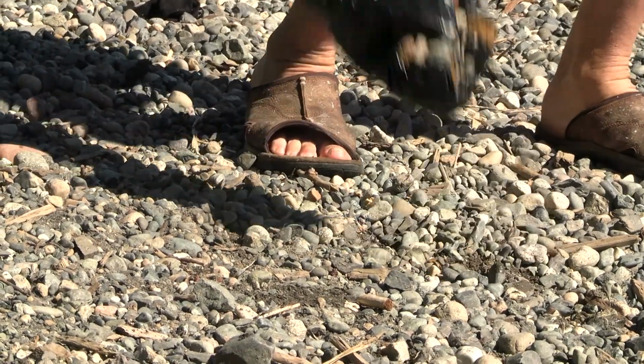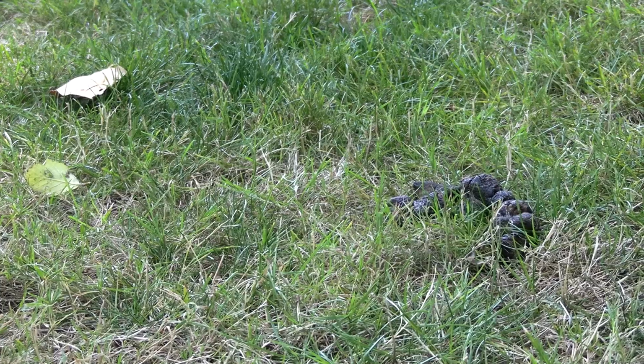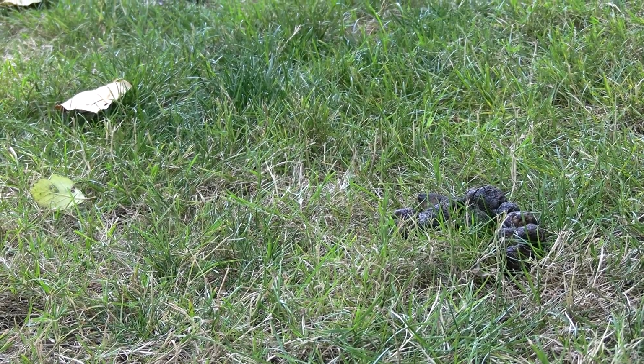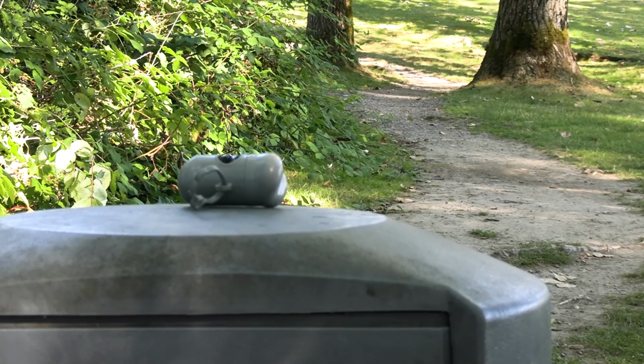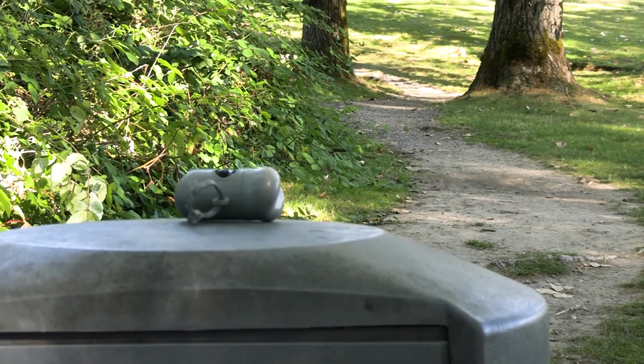Make sure you clean up any poop piles in your yard at least weekly, ideally daily, and especially before it rains. Plan ahead when you go for walks. Always take extra bags and a flashlight if it's dark outside.